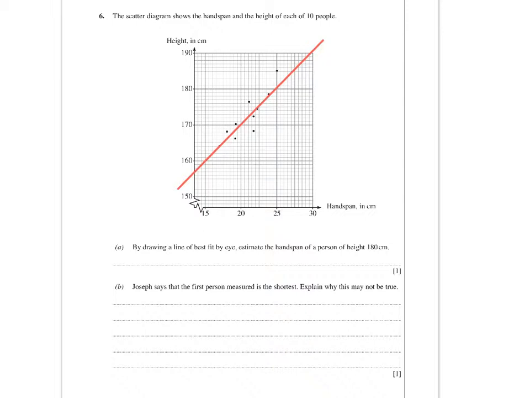So I don't really need any line for that. I've done it. I've plotted. Okay. So I'm just going to write that there, just so you know we don't actually need to do anything. I've plotted it on the graph. Now this question is wrong, or this answer is wrong. It says Joseph says the first person measured is the shortest. Explain why this may not be true.